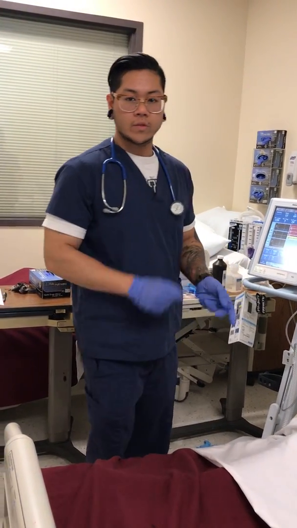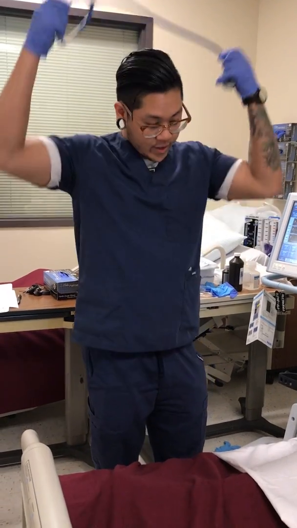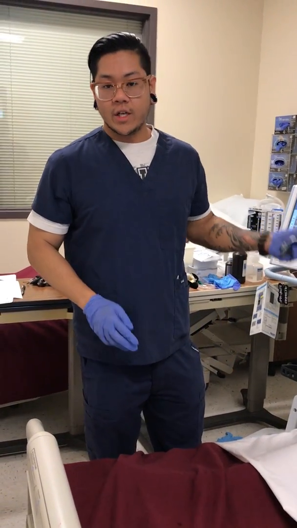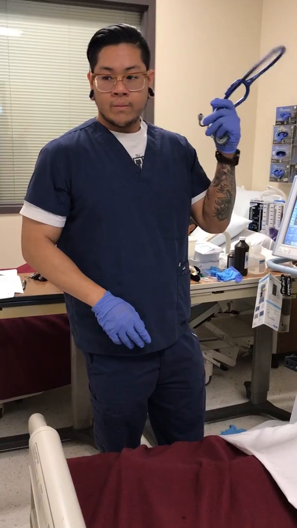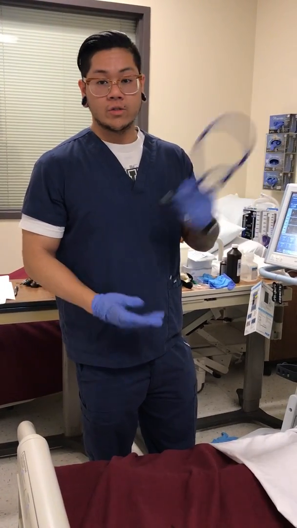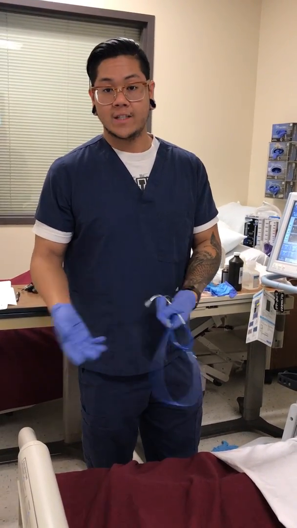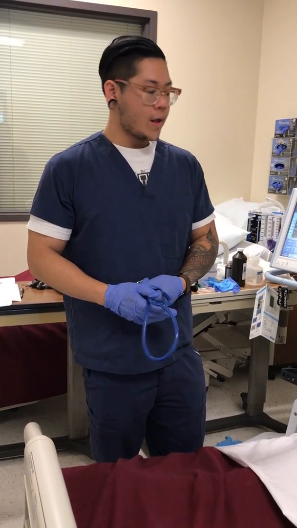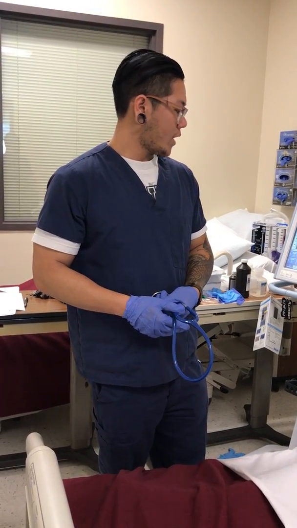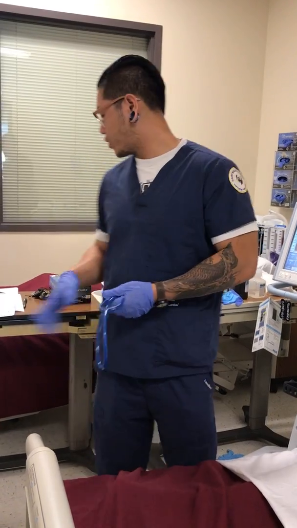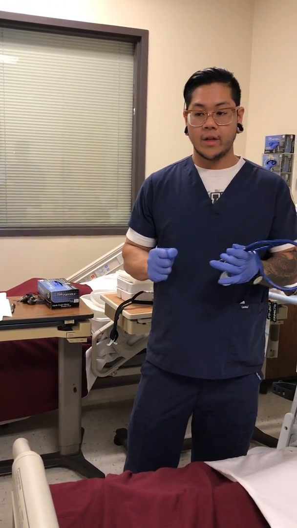And just take out your gloves. Already reassessed. If you do need to change any settings, make sure to change them. But then you also need to let the physician know that you've made some changes. Always talk to them. Okay, take all your necessary equipment out, wash your hands again, and then remember to chart.